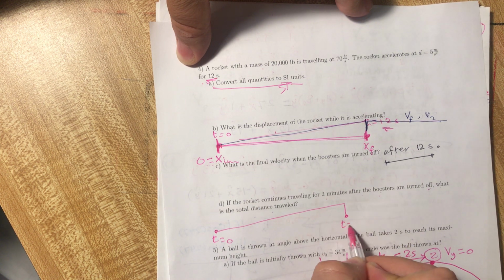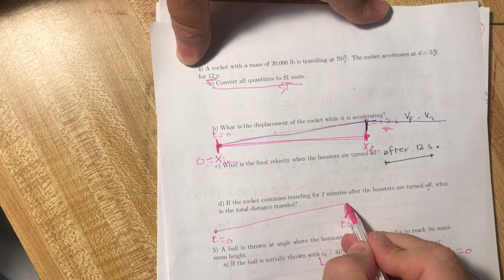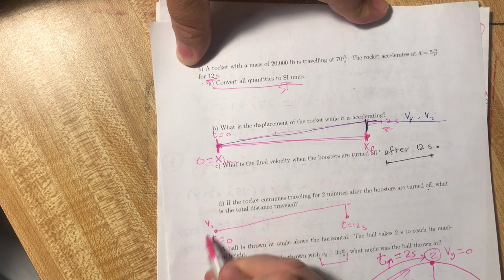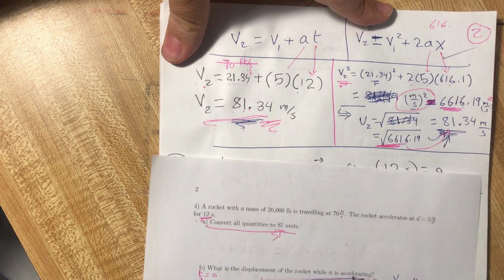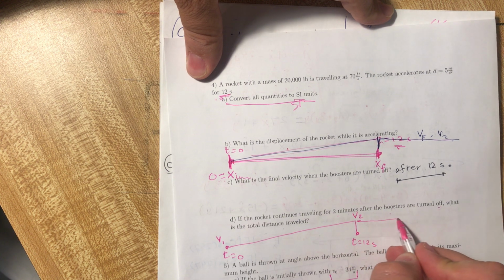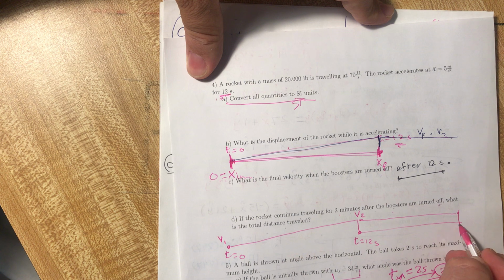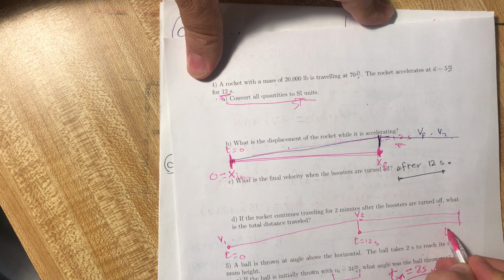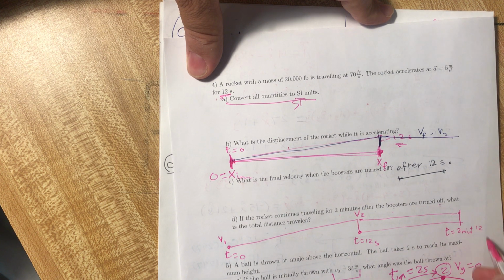At t equal to 12 seconds, the acceleration stops, and we have here V1, V initial, and we have here V2, which is 81, and this is constant velocity to the third point. The third point is at t equal to 2 minutes plus the 12 seconds.